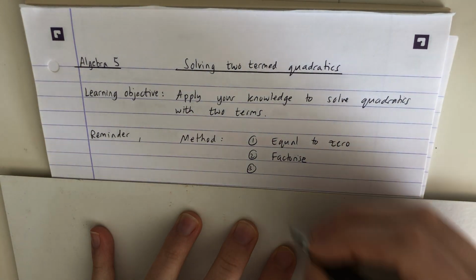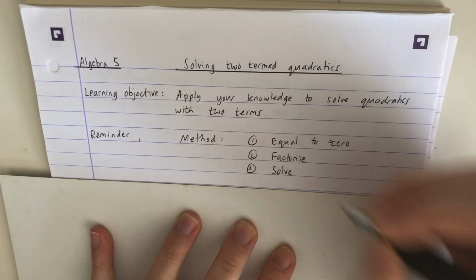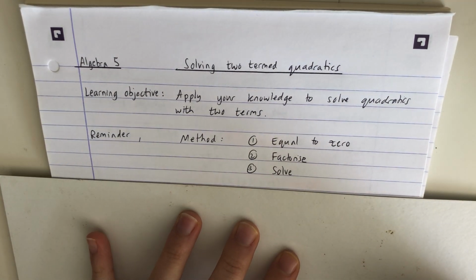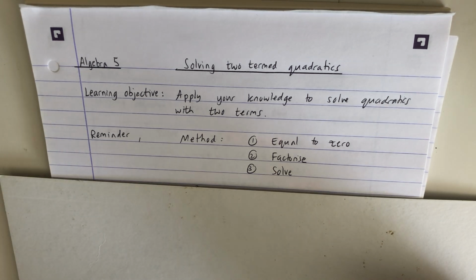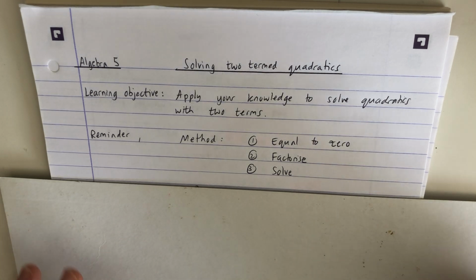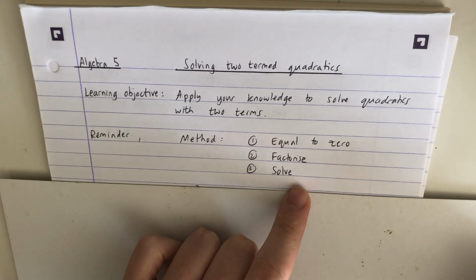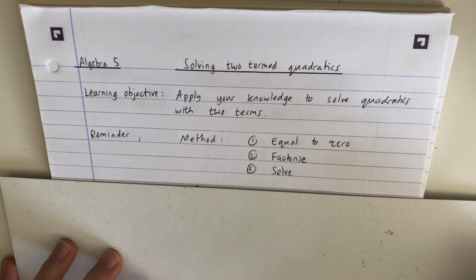And then the third step was solve. And the good news is the method for today is exactly the same. That's the one good thing about maths. A lot of the times, just learn a few basic fundamental concepts and you can apply that to a lot of other different things. So we're going to make it equal to 0, we're going to factorize, and we're going to solve if needed.